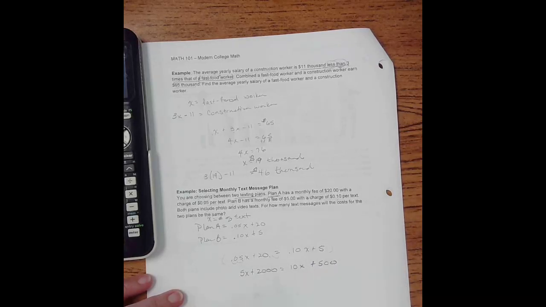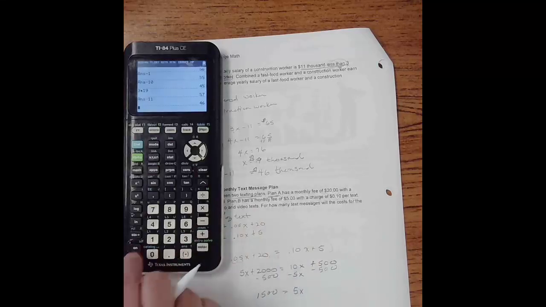So let's move the 5x to the other side. So 10x minus 5x is 5x. But then I'm also going to have to move my 500 to the other side as well. So 2,000 minus 500 is 1,500. And then my answer will be 1,500 divided by 5. And so I'd have to have about 300 texts for the plans to be equal.